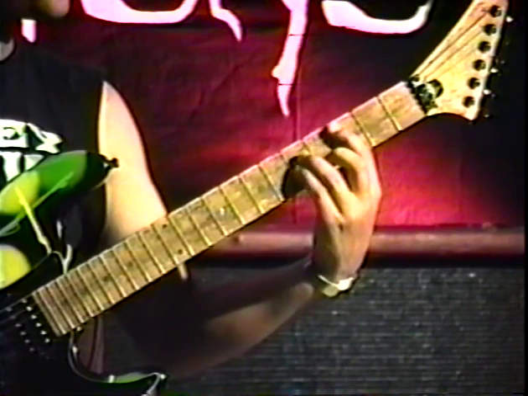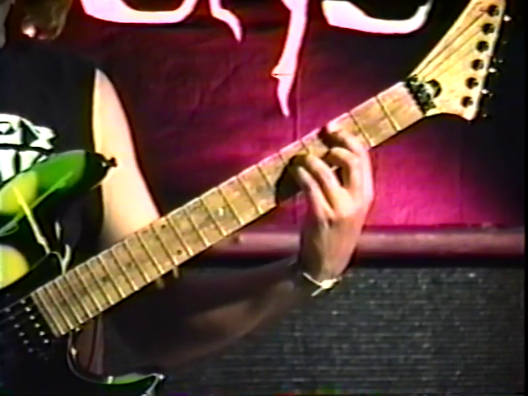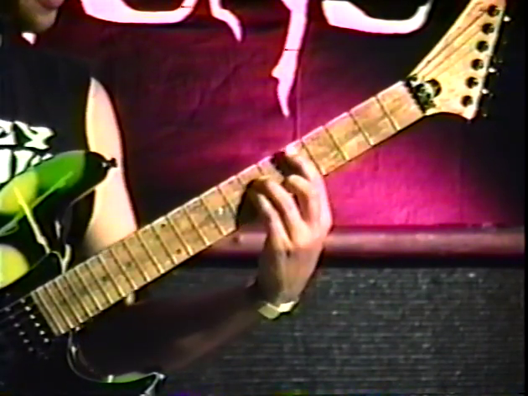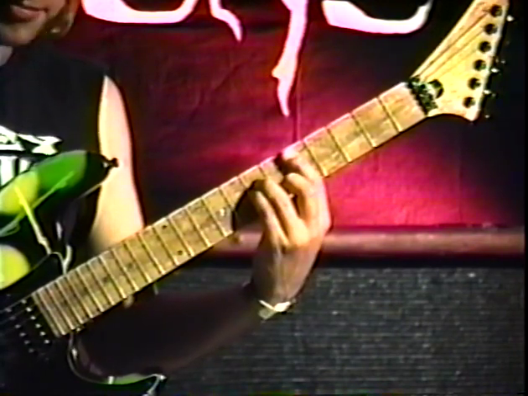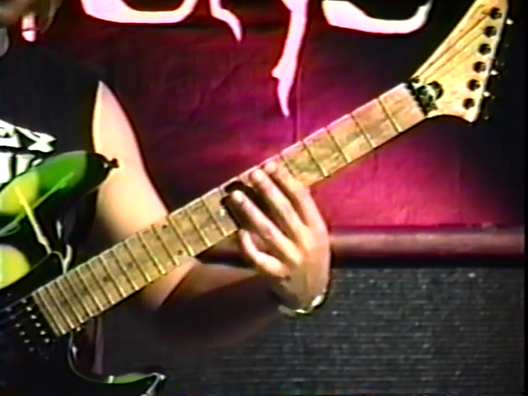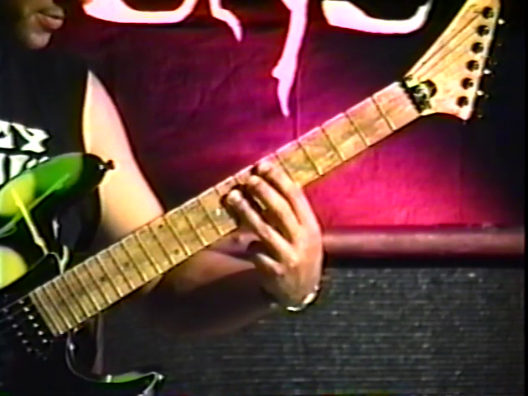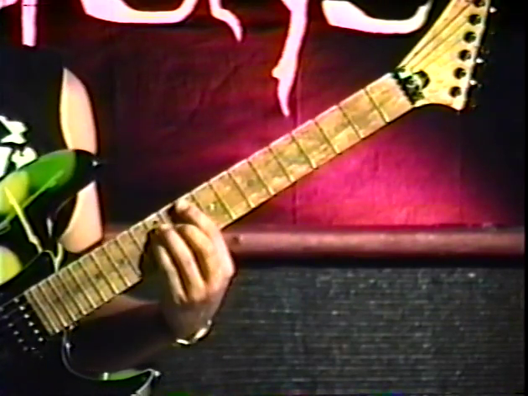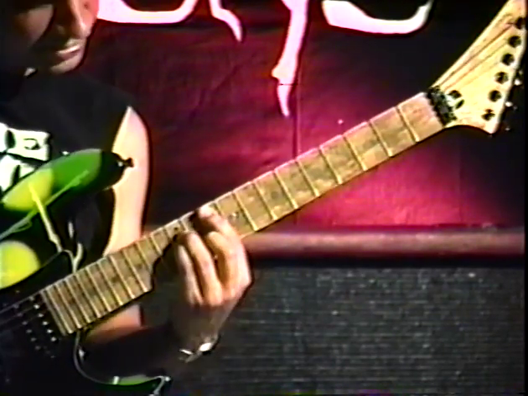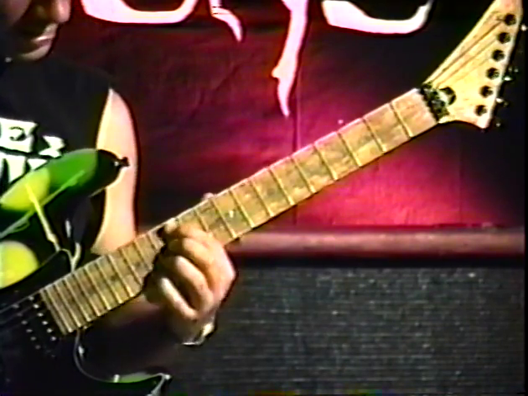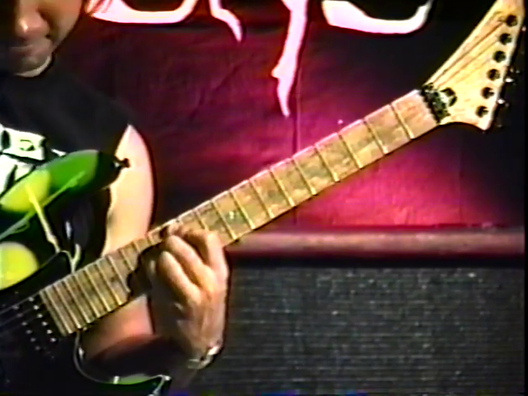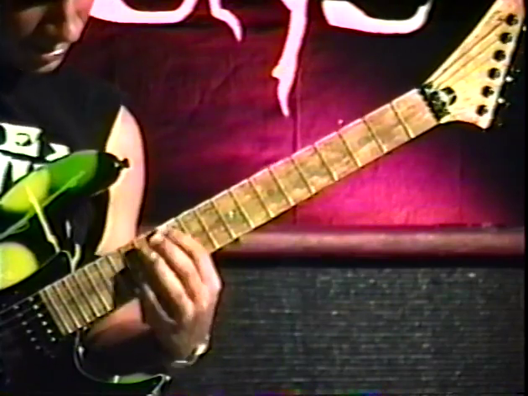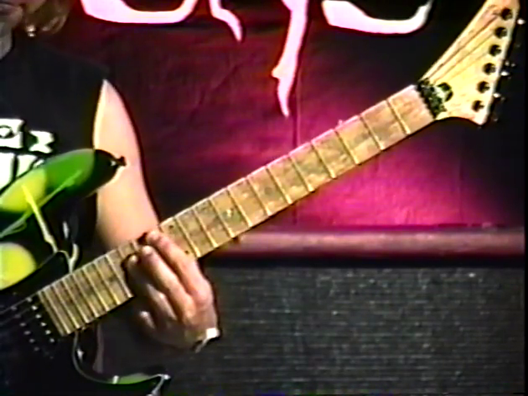Then I go up to C, I got C minor, go up to D minor, then I go up to E flat major, F major, and I go up to G minor here, and A diminished, and B flat major again.